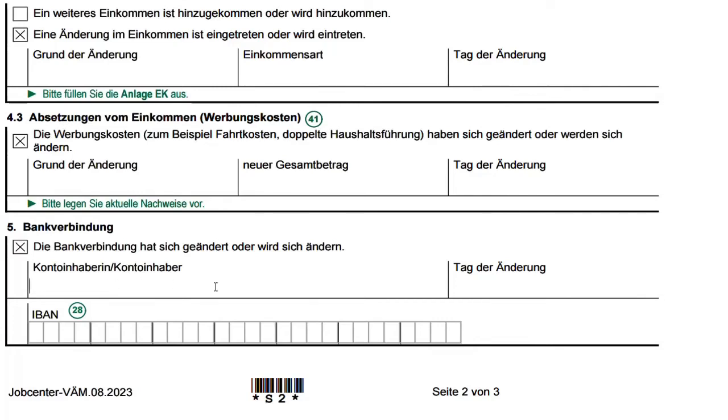This name is usually written on the front side of your bank card. Here you write the date of this change, when this change has happened. And here you write the IBAN number of your bank card or the bank card of this person.